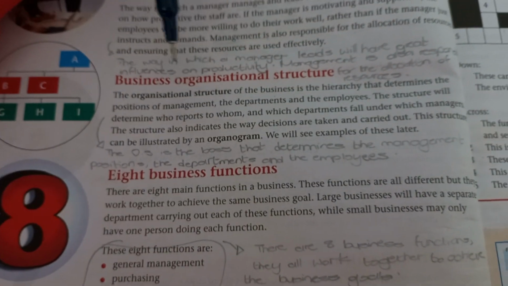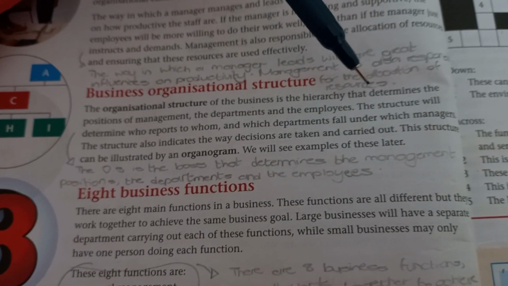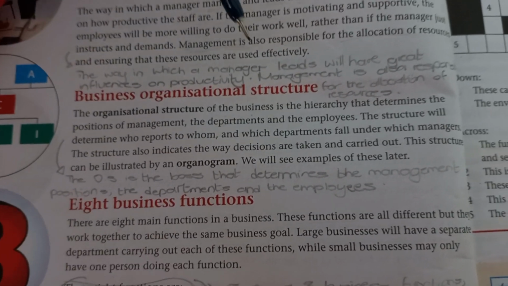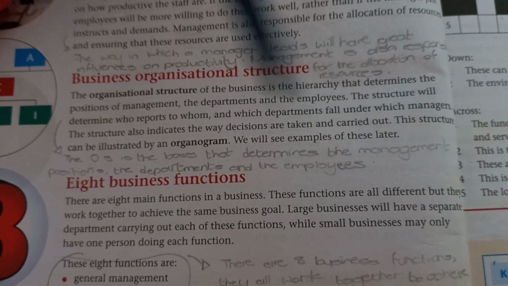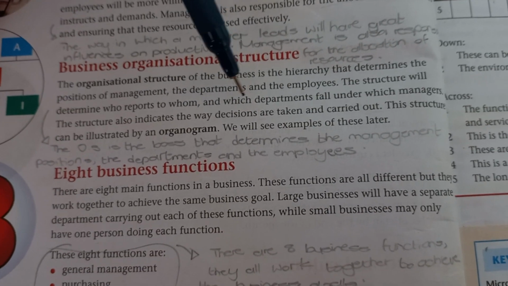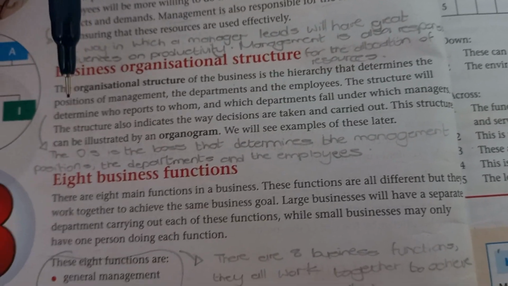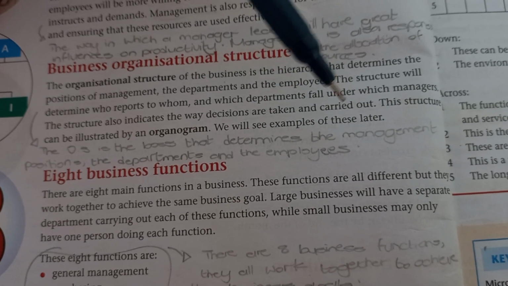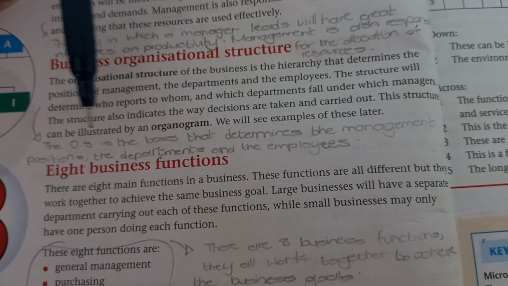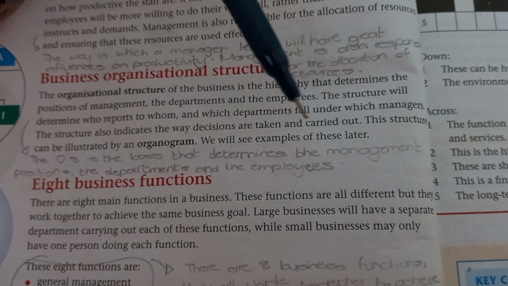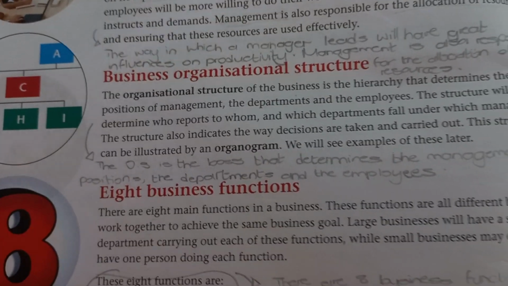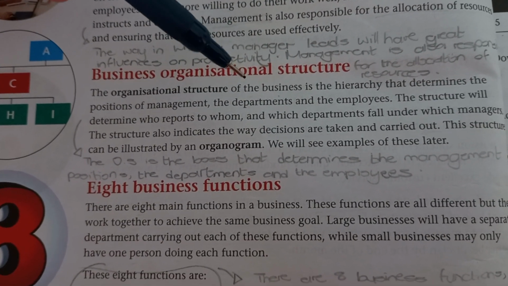Let's read through it. The organizational structure of the business is the hierarchy that determines the positions of management, the departments, and the employees. The structure will determine who reports to whom and which departments fall under which managers. The structure also indicates the way decisions are taken and carried out. The structure can be illustrated by an organogram. So that's this over here. We will see examples of these later. All you need to know here is that the organizational structure of the business is the hierarchy. So you'll go like this: organizational structure.